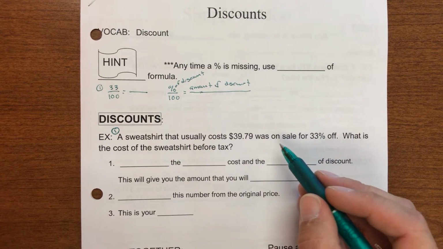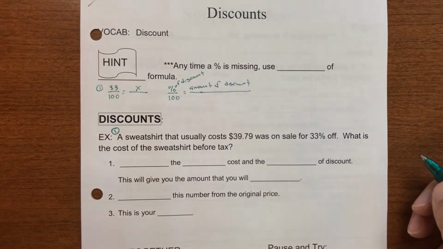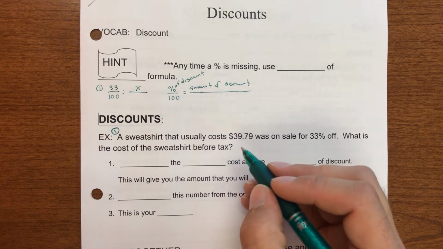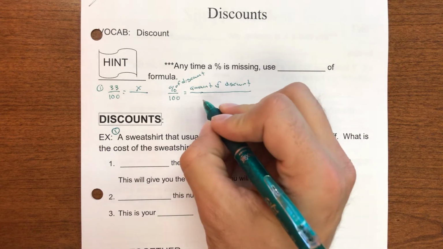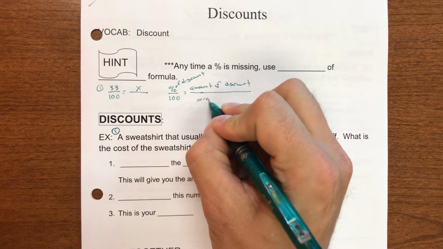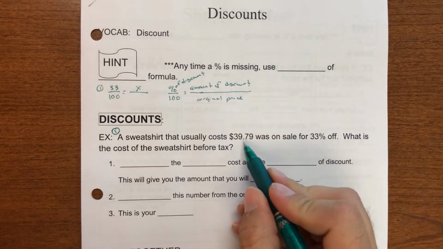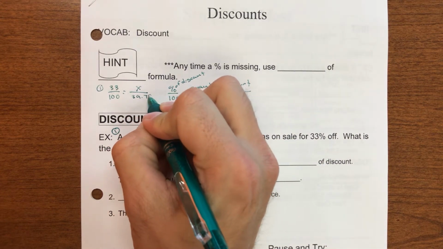We're trying to figure out how much money we get to take off the price of this sweatshirt. So that's going to be my X. That's what I'm looking for. And on bottom is the original price of the item. So the original price goes on the bottom. So right here, I'm going to put original price. And in this case, it's $39.79. So I'm going to write that down, $39.79.